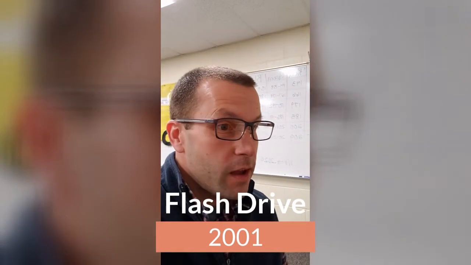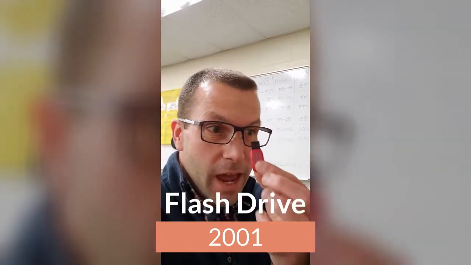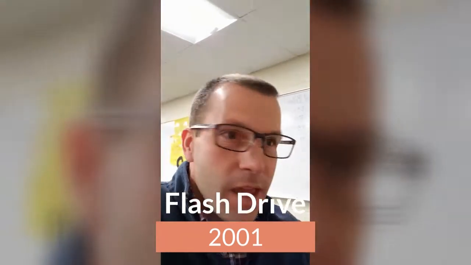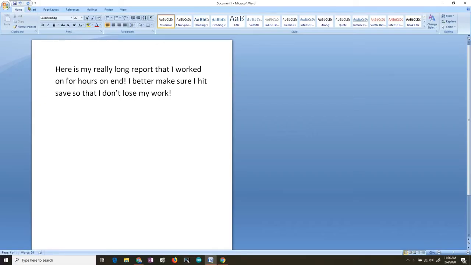I'm not going to be losing files anymore because I now have a flash drive. I'm going to plug this in and make sure I save my files on it.